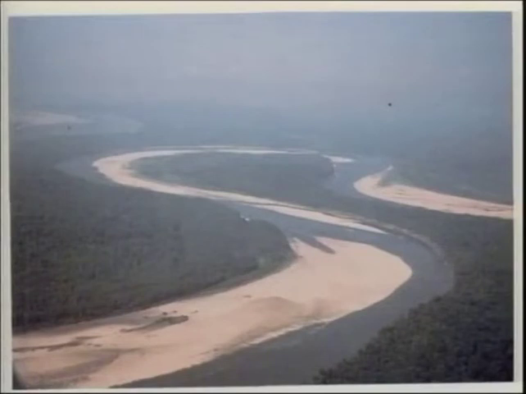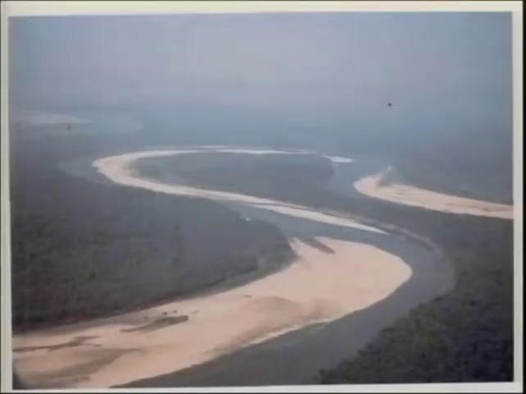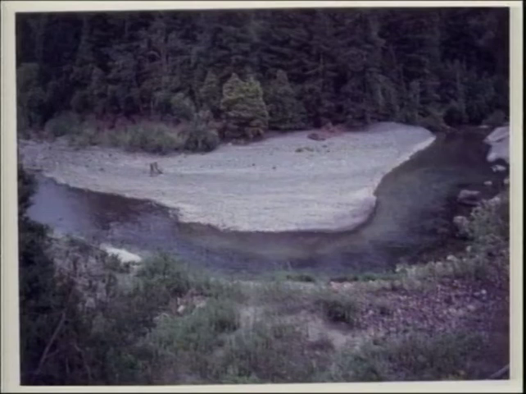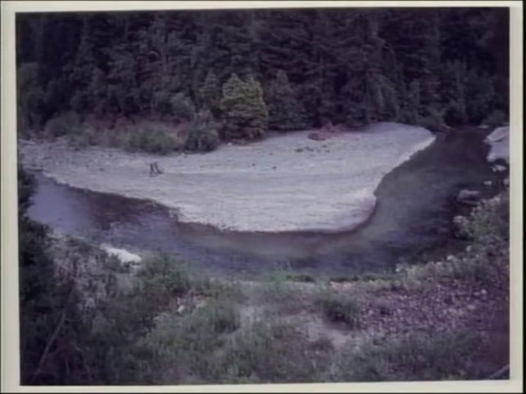We have a lot of this in Papua New Guinea also, especially when you're flying in the area of Western Province and the Sepik region. You can see a lot of river meandering. Okay, another feature, the point bar or the bar itself, deposition mainly on the inside bank.